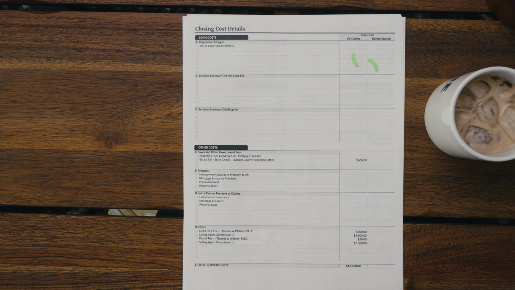Whether they did that before closing or at closing. So really just any of the specific buyer charges that the seller paid for. Often that's just negotiated as a credit, which you would only see on the first page. But if it was, we will pay X amount to buy down your rate, then you would see that in the top half of this page. Most often you're not going to.